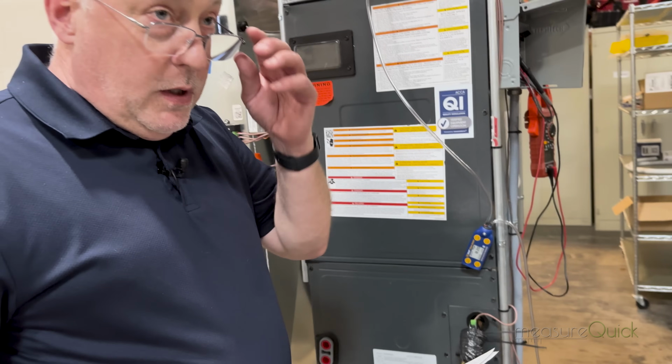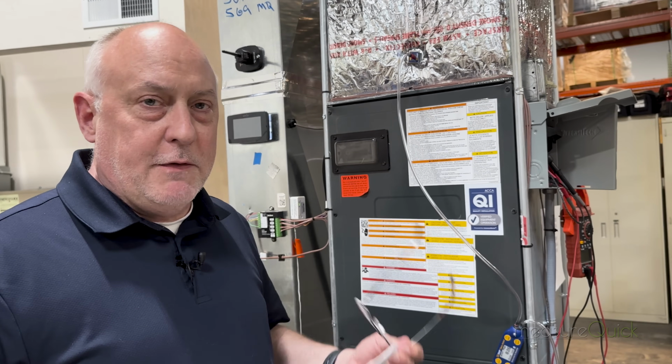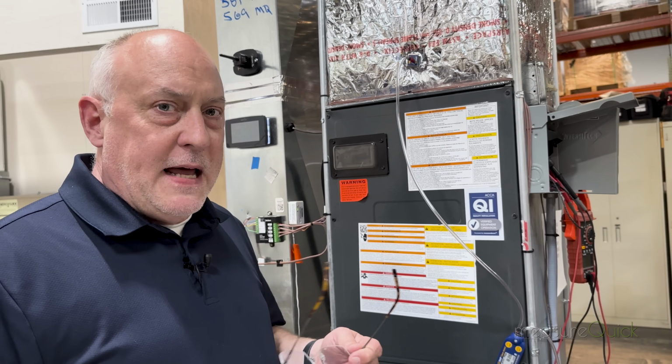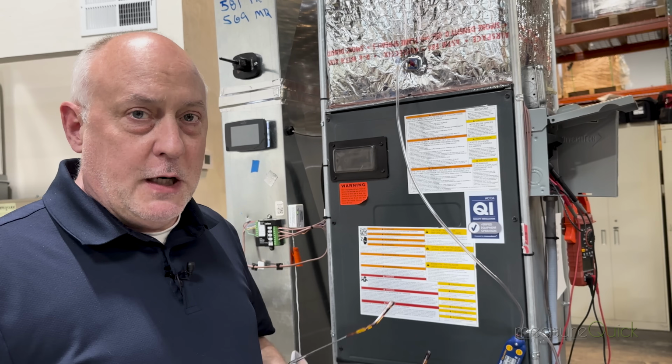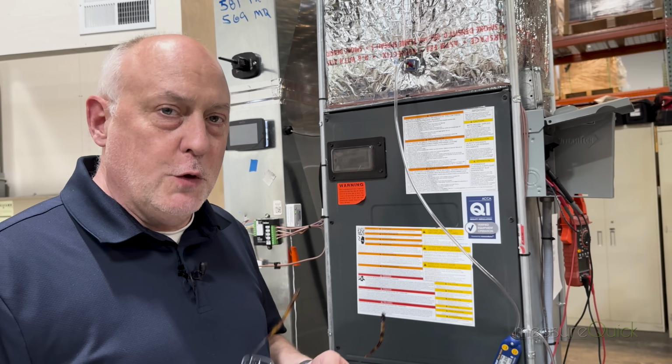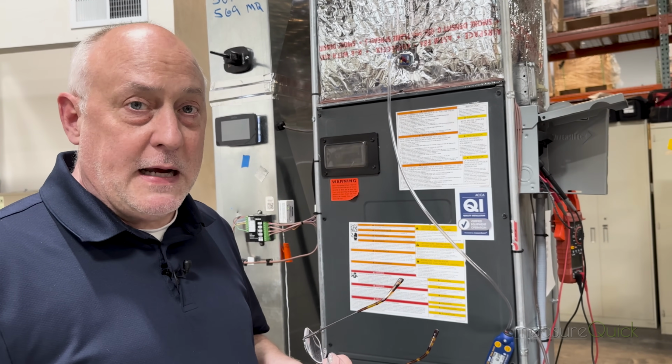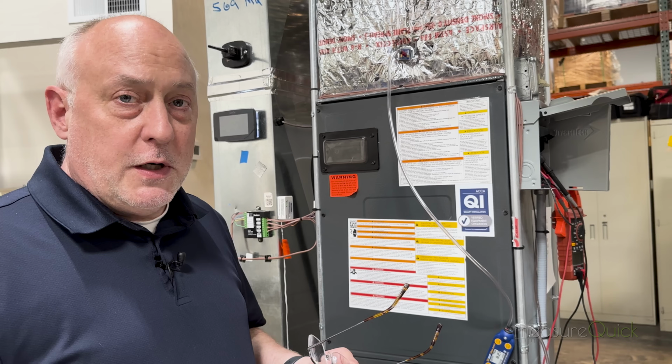Now, it's really important that you get some kind of verification of airflow. Static pressure measurement is an estimation of airflow. It's not a measurement like we would get with TrueFlow Grid or the estimated airflow calculation, but it will tell us we're in the ballpark.